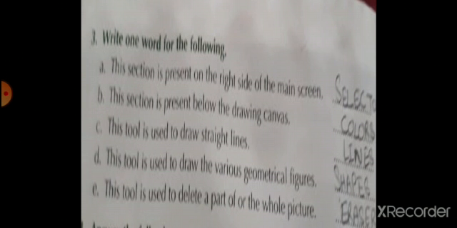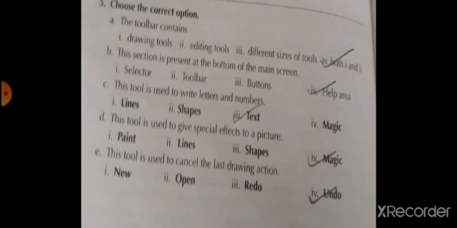C. This tool is used to draw straight lines. Lines tool. D. This tool is used to draw the various geometrical figures. Which tool? Shapes tool. E. This tool is used to delete a part of or the whole picture. Eraser tool.